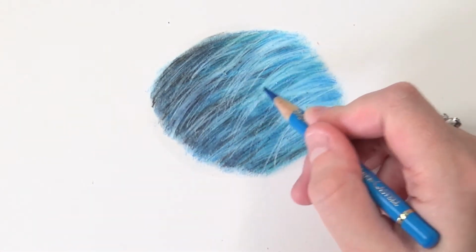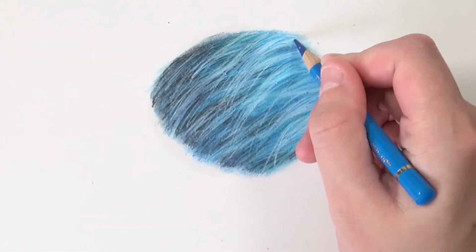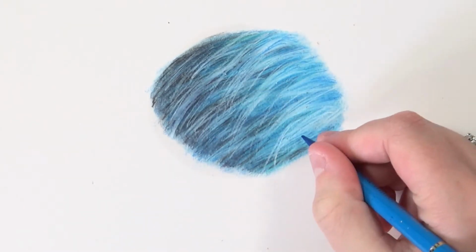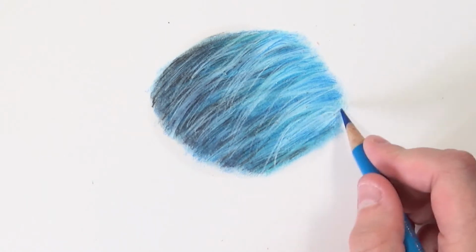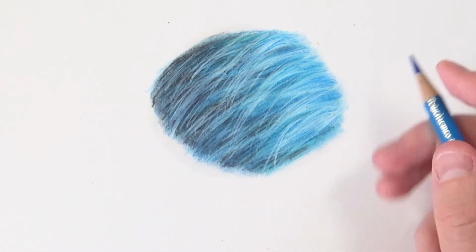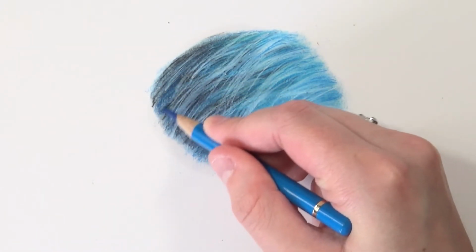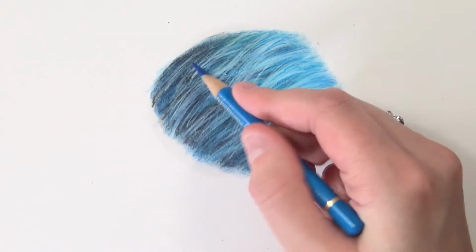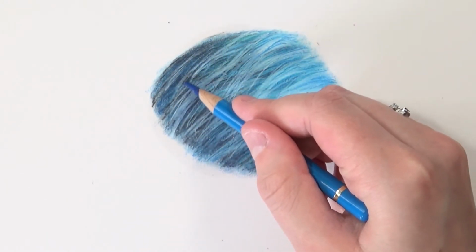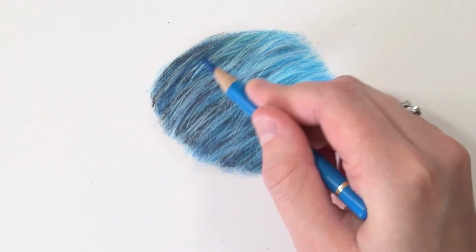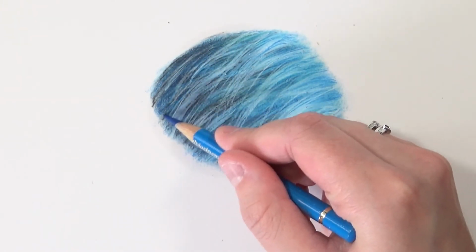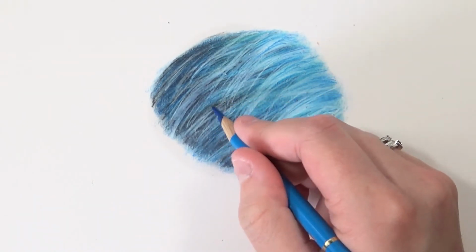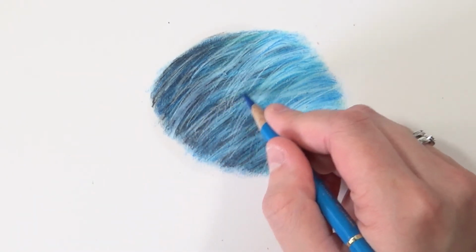So now I'm just adding some more blue. And as long as you limit your pressure on the pencil, there really isn't a limit to how many layers you can do. Also, once you've used the solvent, the blue will really show up on top of that black. So you can really tint that shadowed colour to make it look more of a realistic tone.